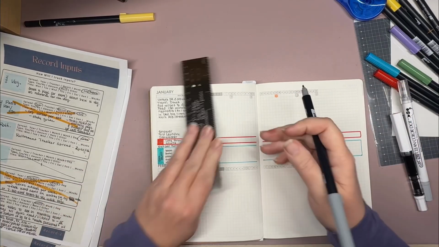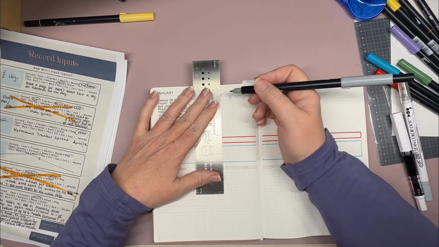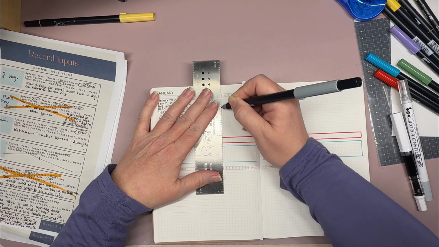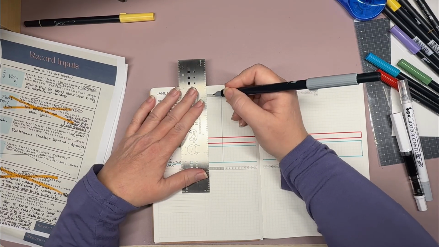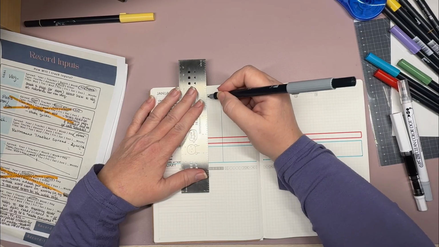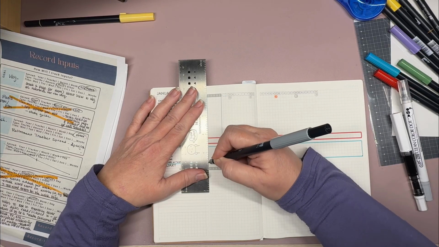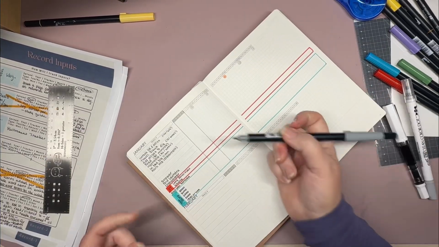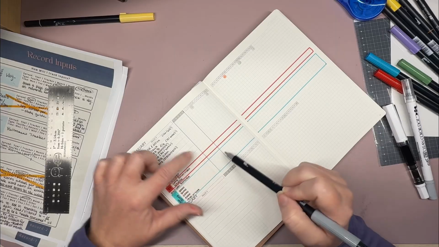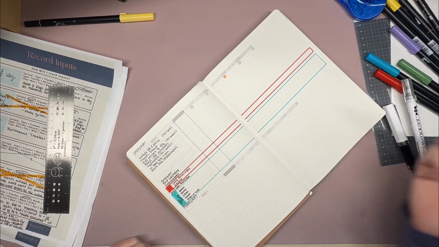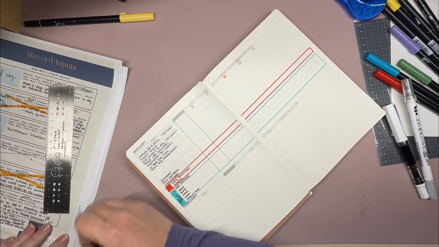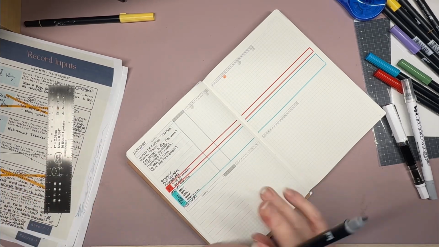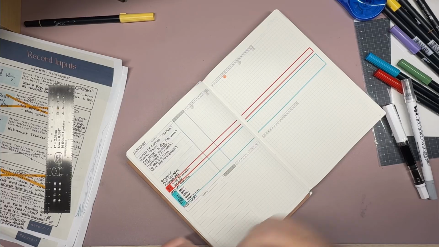So I want to make sure that I have got this marked off. So I used the gray, but because I went over the blue, it picked up some of that blue and some of that red in there. That's fine, but I am going to kind of scribble on the page until that's out and I'm getting the true color again.